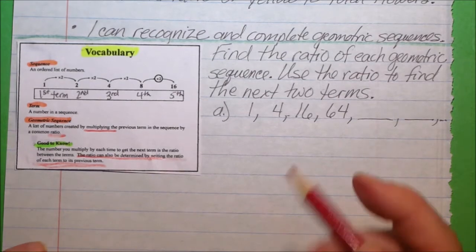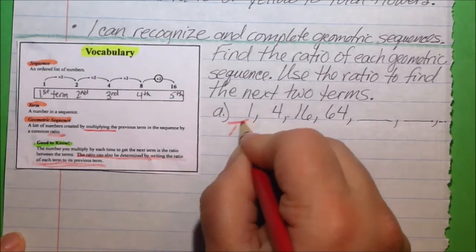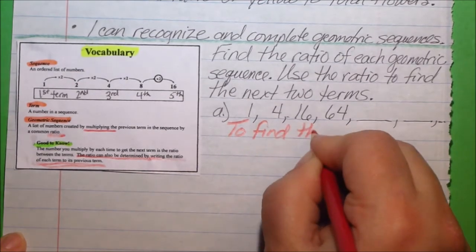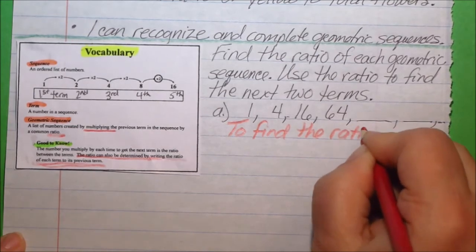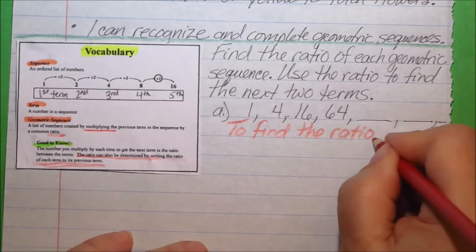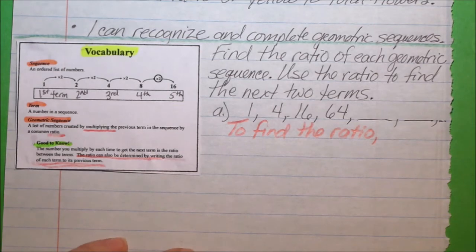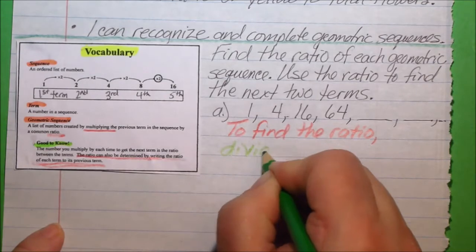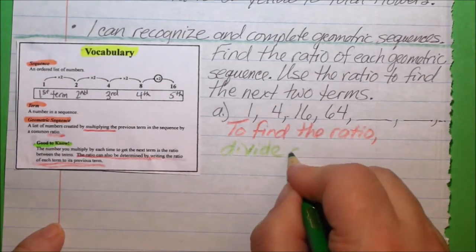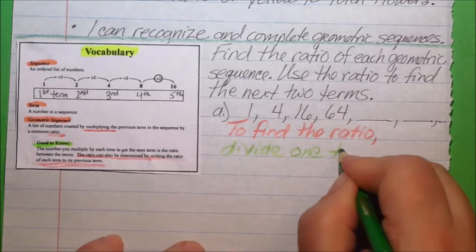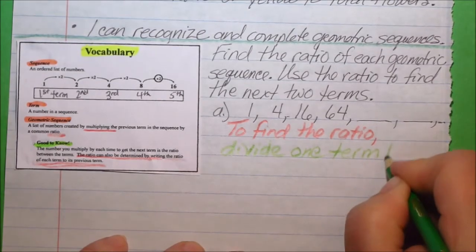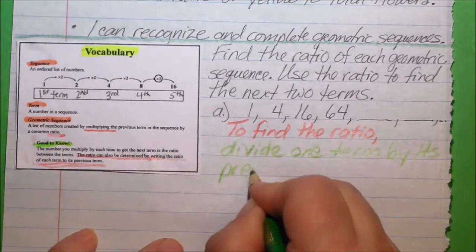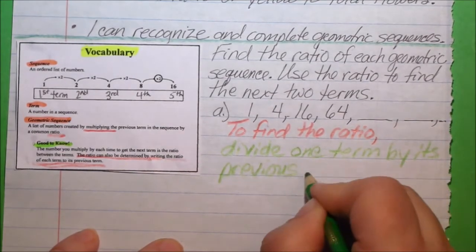Well, with my yellow or red pencil, I am going to write to find the ratio. Remember, we have to find the ratio before we know what it is we're multiplying by. To find the ratio, divide one term, and you can pick any one term, by its previous term.